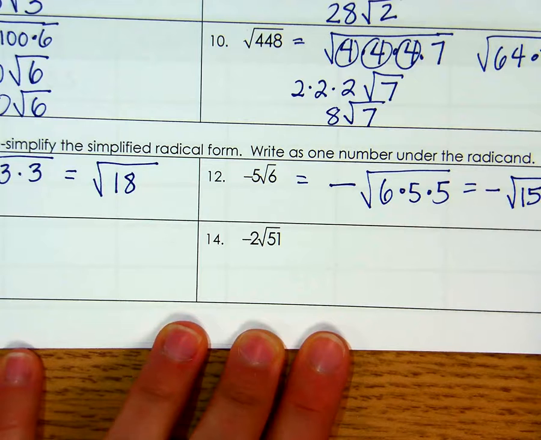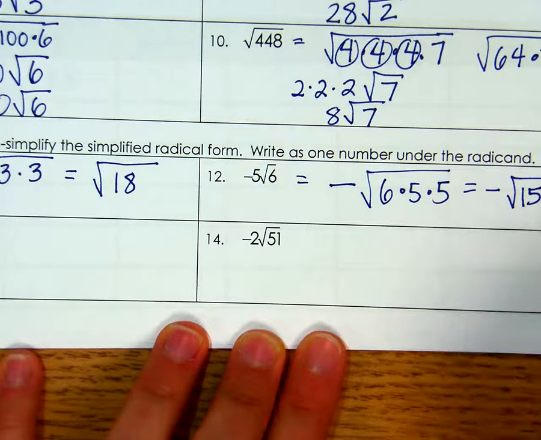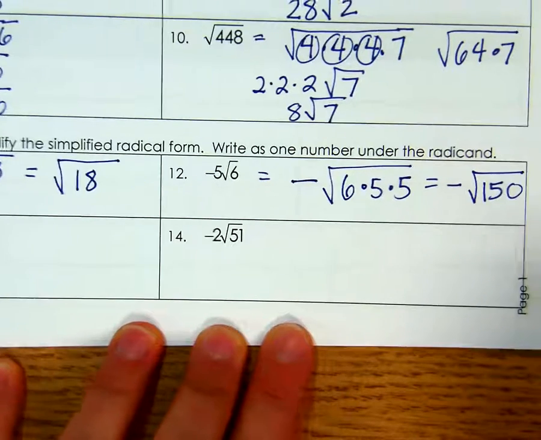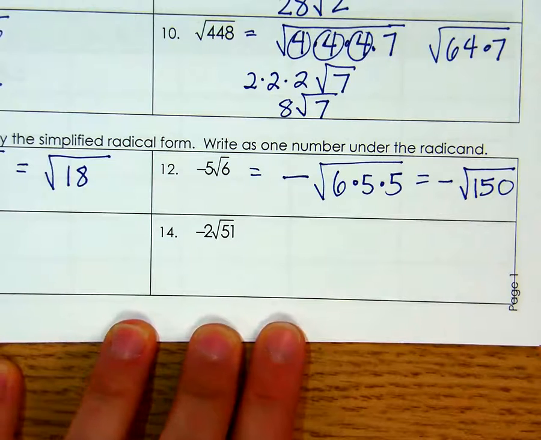Pause the video for just a moment. Try 13 and 14. When you think you've got it, come back and check your answers.